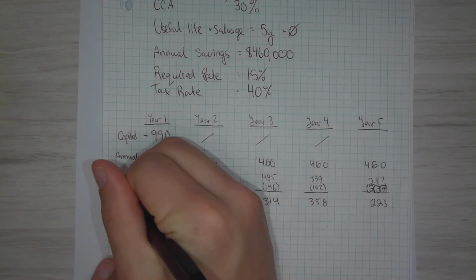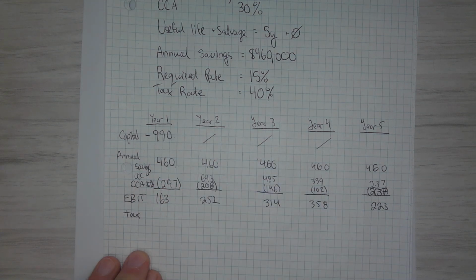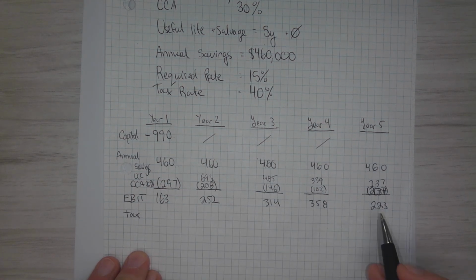Or what we can just call our EBIT, our earnings before interest and tax. Now we have to determine our tax, which is at 40% of each of these.